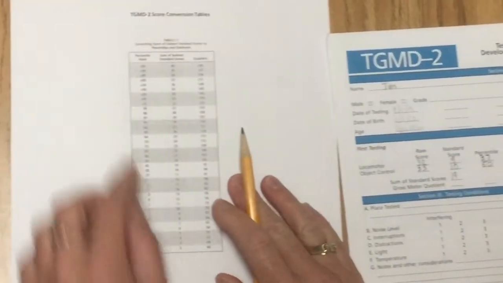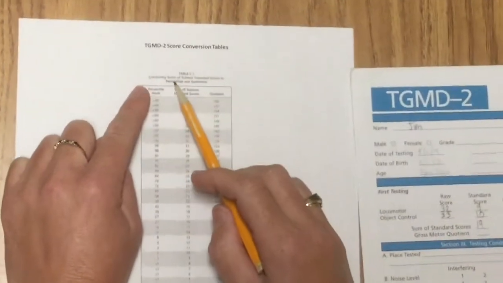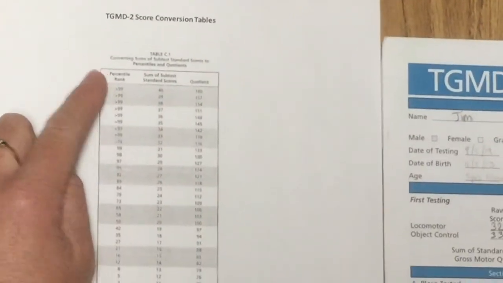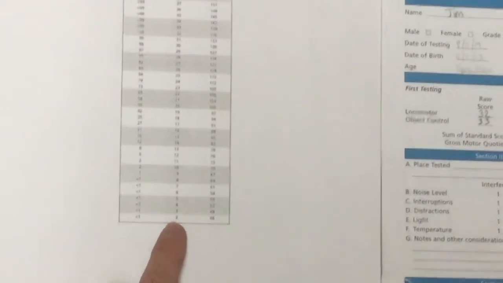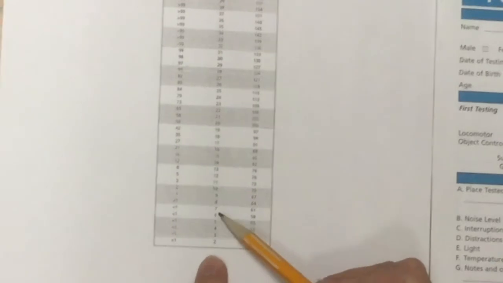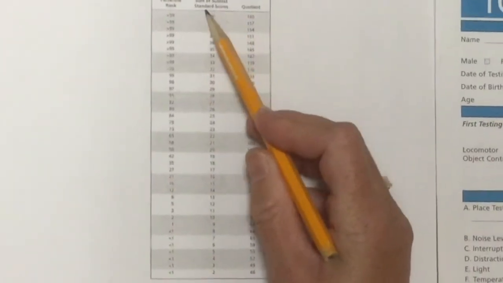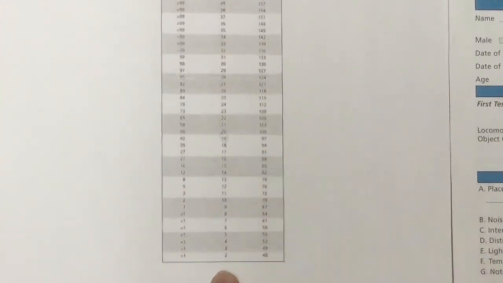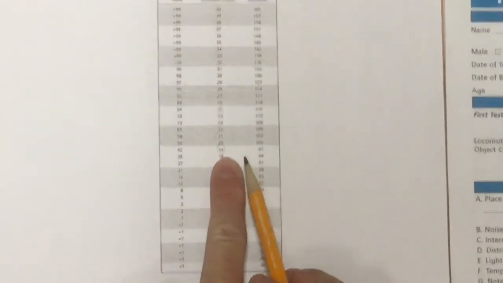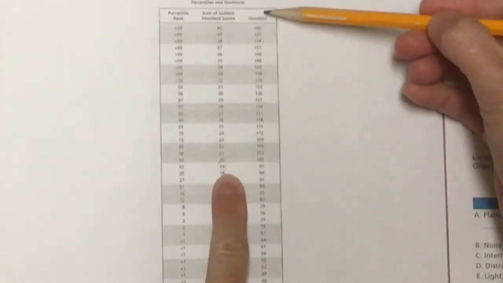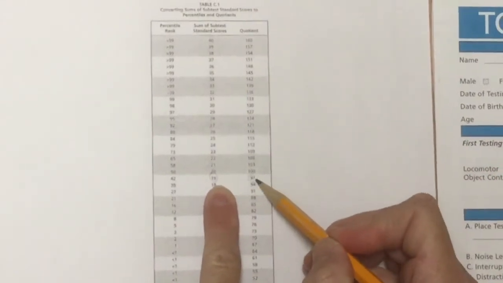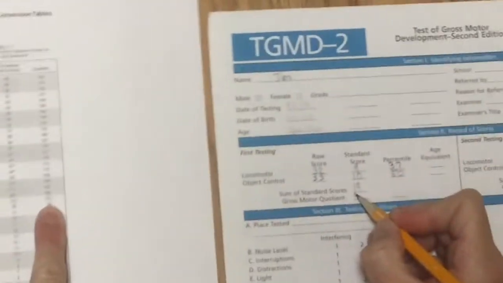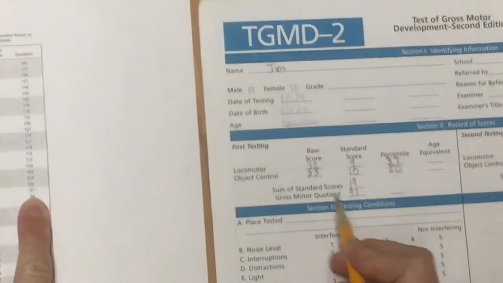Now I'm going to move over to the table, converting sums of subtest standard scores to percentiles and quotients. Okay, so he scored 19. So I'm going to go up the middle here because it says sum of standard scores and find where number 19 is. And 19 is right there. I'm going to go to the right, and the right is the quotient. So let me circle that, and that is 97. I'm going to take that 97 and write it where it says gross motor quotient.